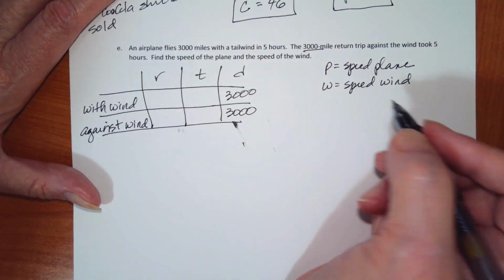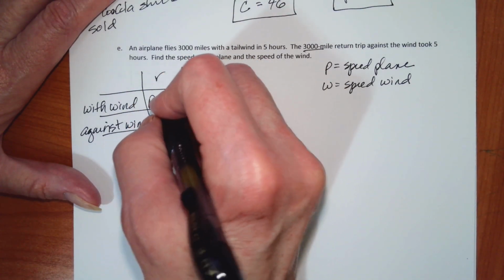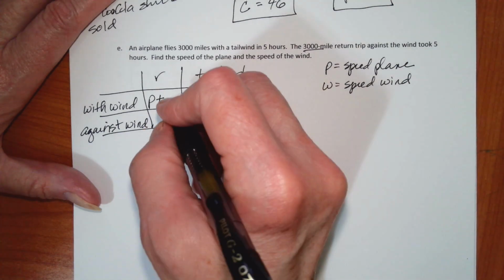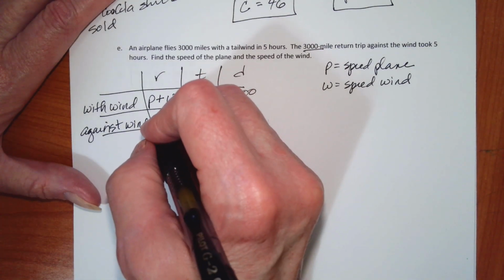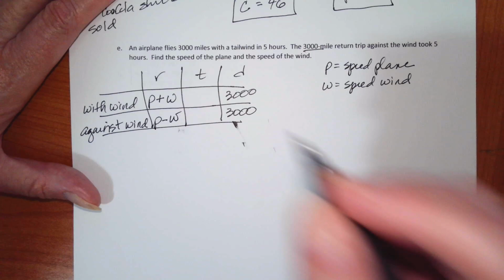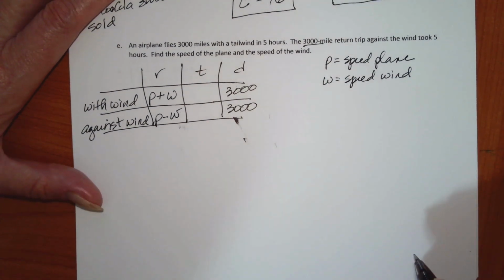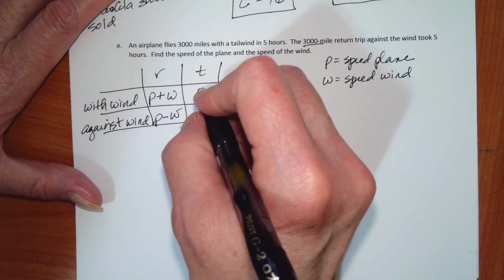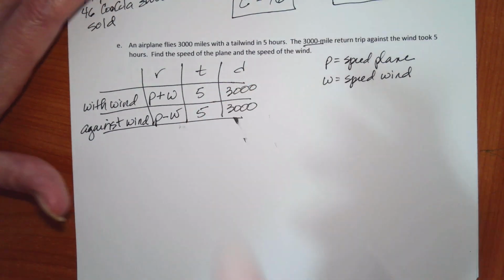So the rate is the plane plus the wind here, and this is the plane minus the wind. And this took 5 hours, and this took 5 hours.